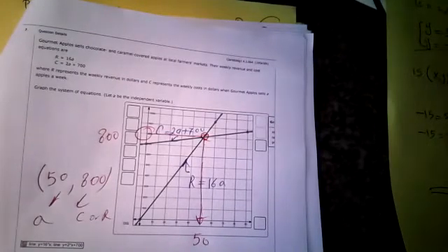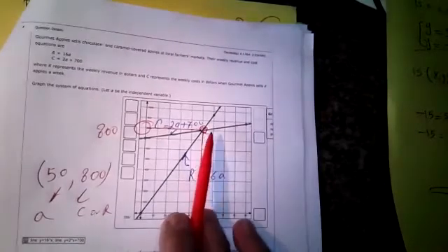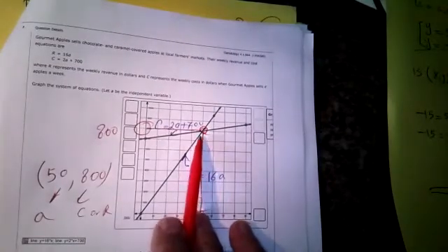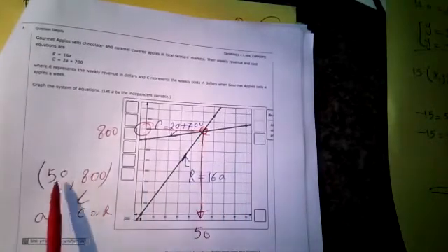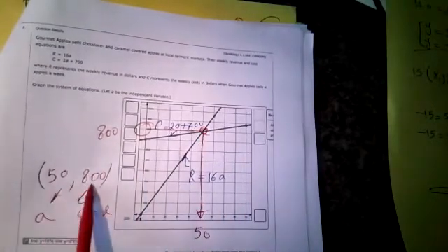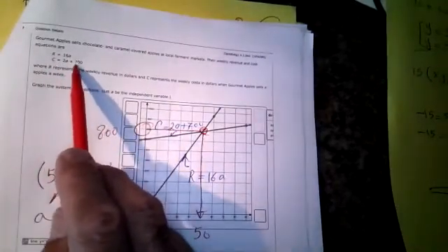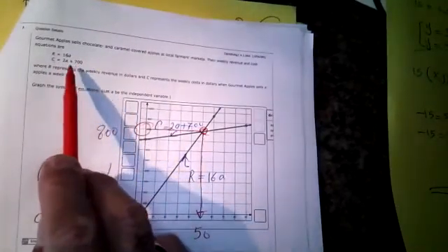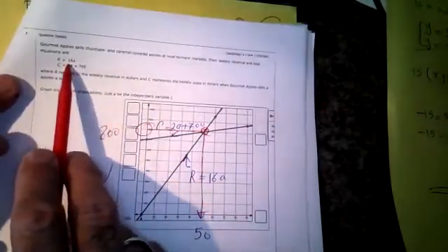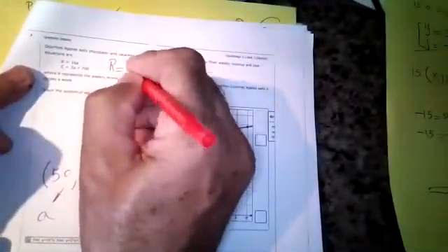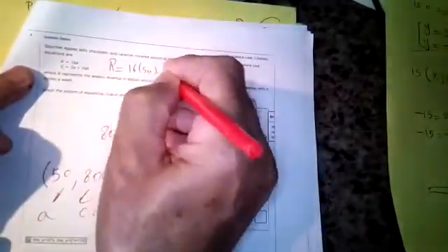And you understand, anytime you want to know whether the coordinates of your point are correct or not, you could take the 50 and 800 and substitute in both equations. If it satisfies both equations, then you know your answer is correct. Like if I put 50 here, look, R is 16 times 50, which gives you 800.